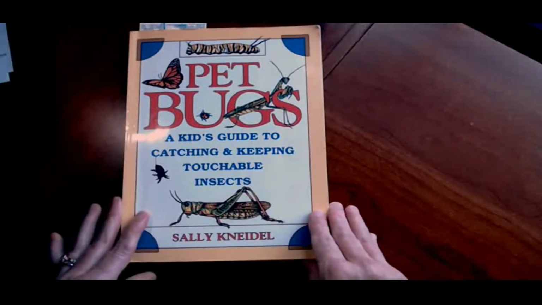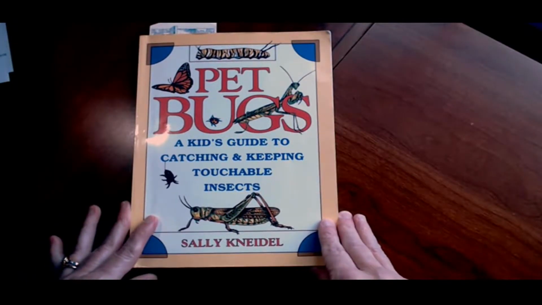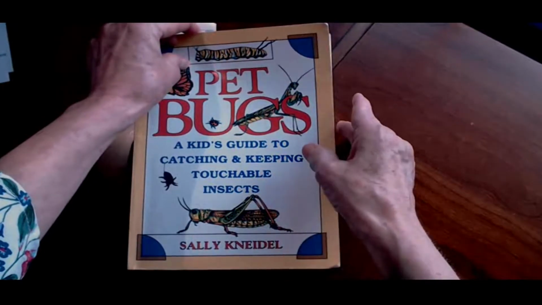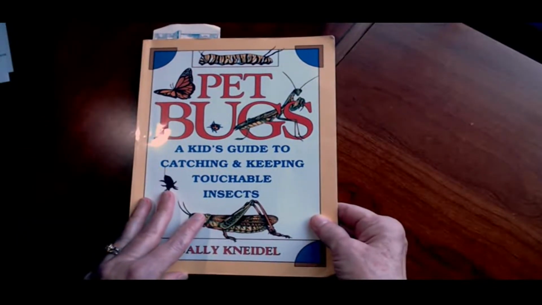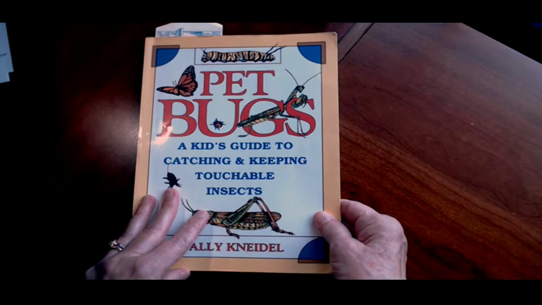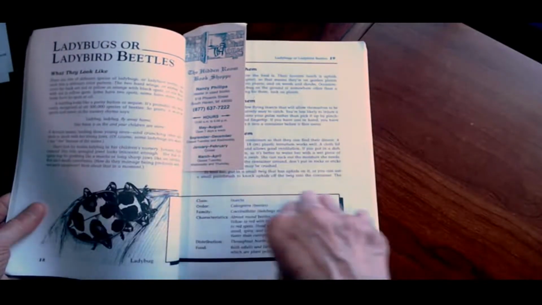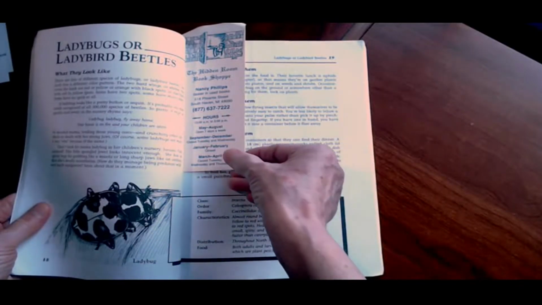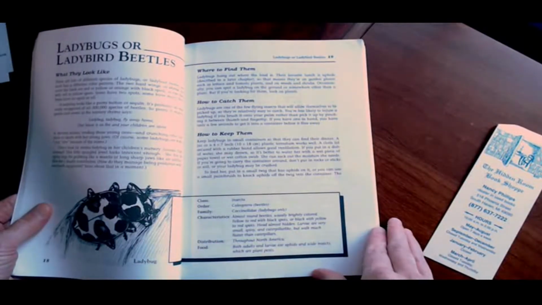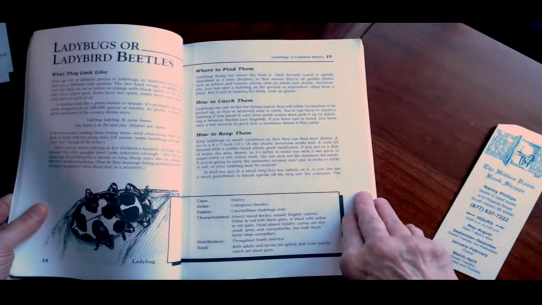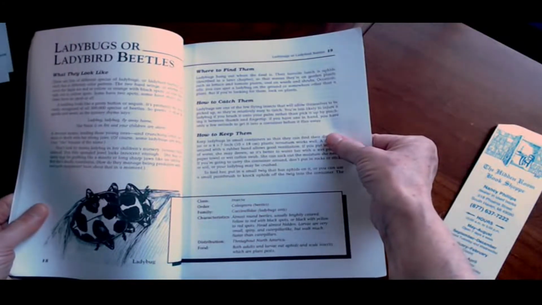How about talking about collections now? This is a fun book, Pet Bugs. No, I don't like keeping bugs, but my children certainly did. And if you're going to keep them, you might as well know something about them and then also be able to keep them safely and happily, right? So she's got a section on all kinds of keepables in here, but ladybugs. Everybody has ladybugs: what they look like, where to find them, how to catch them, and the best part, how to keep them.